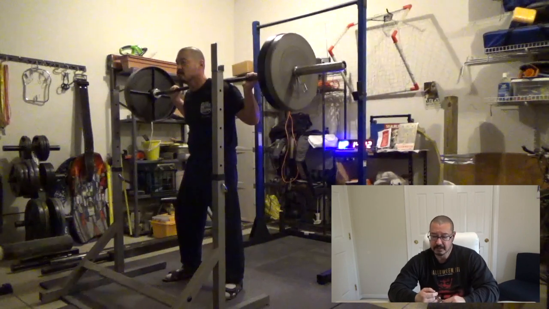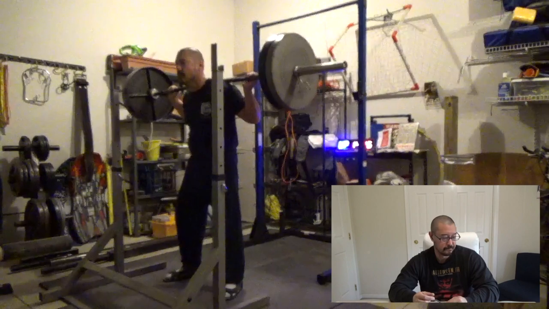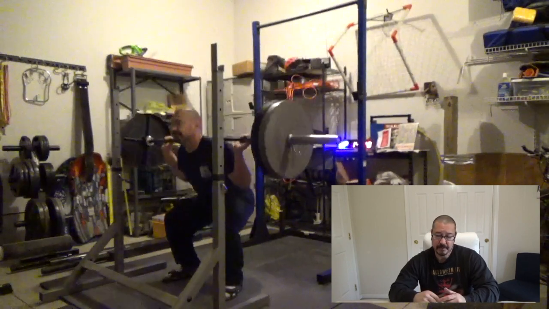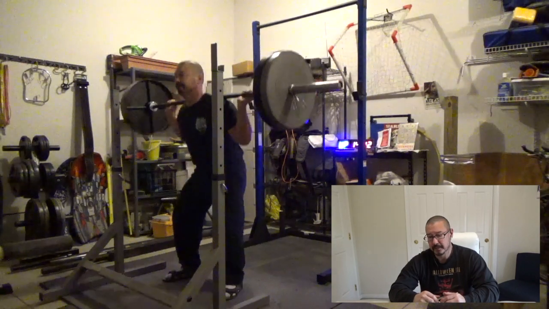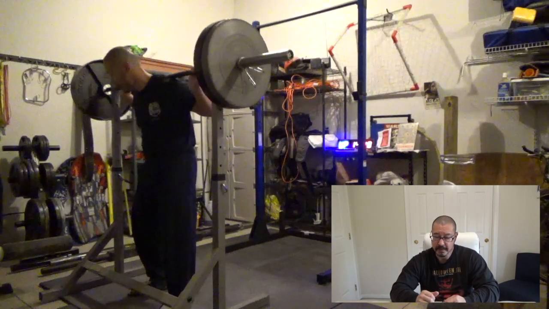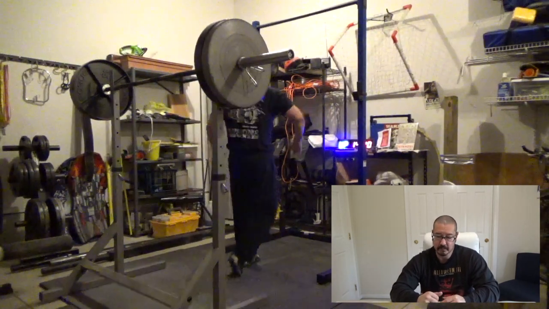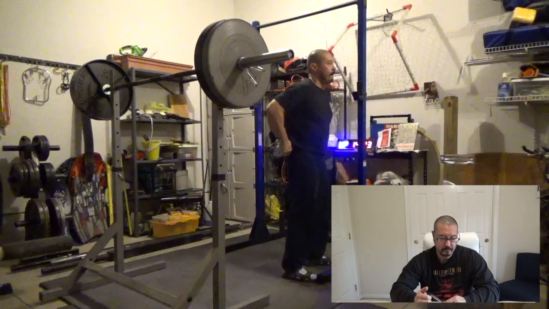Now it's very difficult to share equipment. So I could not do this exercise combination probably in a commercial gym unless it was a squat rack with a pull-up bar on the outside of it. It would be very difficult to do that. At a home gym, it's much easier to implement something like this.